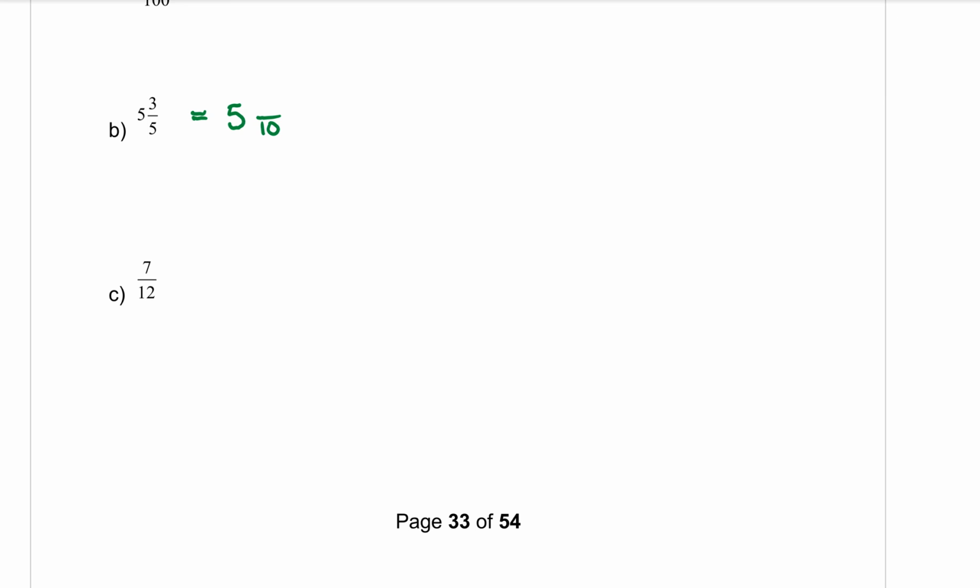All I have to do is multiply that fraction by 2. 5 times 2 makes 10, so 3 times 2 makes 6. Now I know that I have 6/10, which means I can convert that to a decimal, 5 for my whole number, and 6 goes in the tenths position, so 0.6.